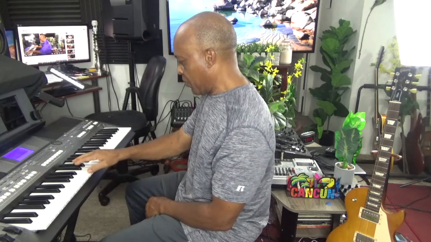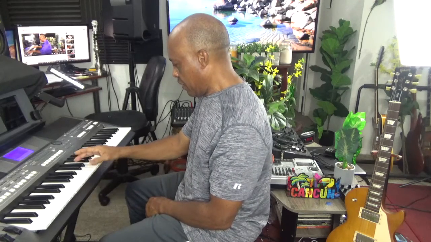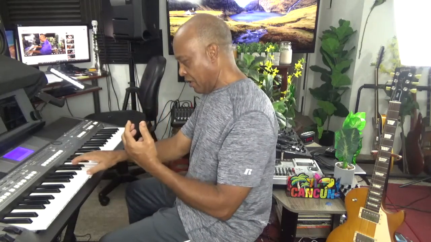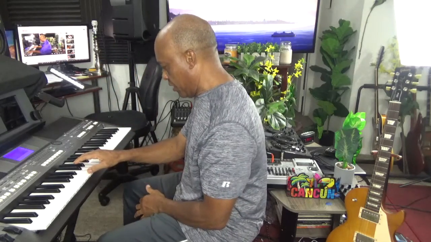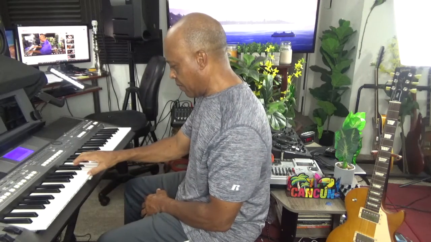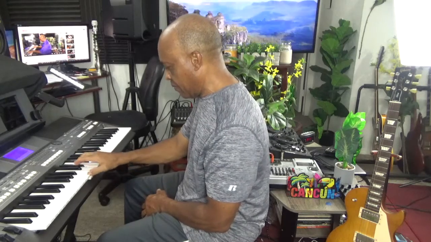So you just play B, E flat and G flat, and then chromatically you're going to resolve on the 3 target notes of the C major triad. Here it is. Very simple.